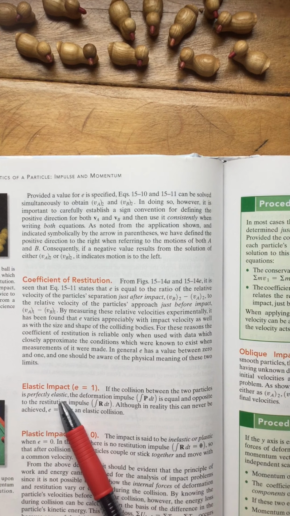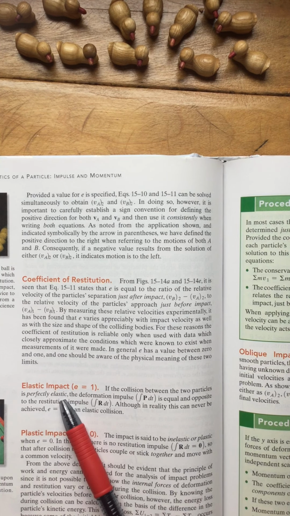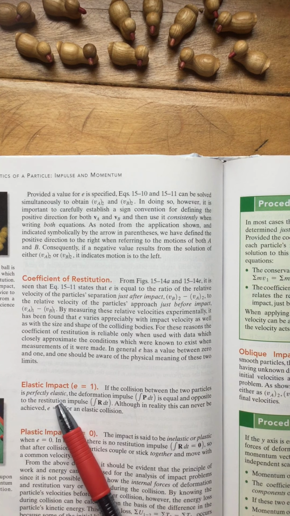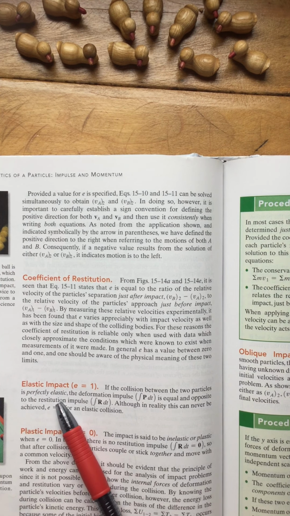If you have macroscopic particles, you can never get a perfectly elastic collision, but you can get close to one. And a collision such as one between steel balls, which are very hard and so do not deform much, would be close to a perfectly elastic collision.